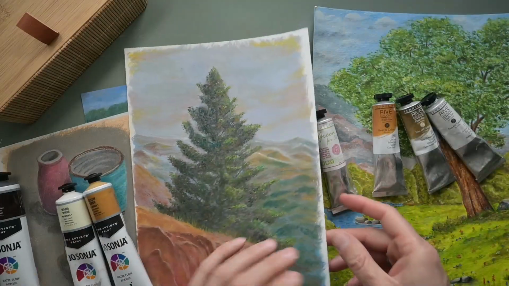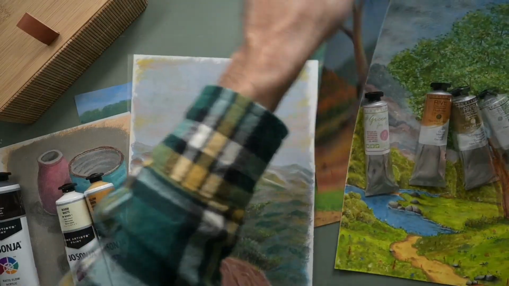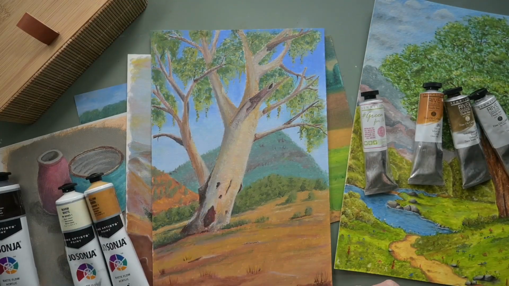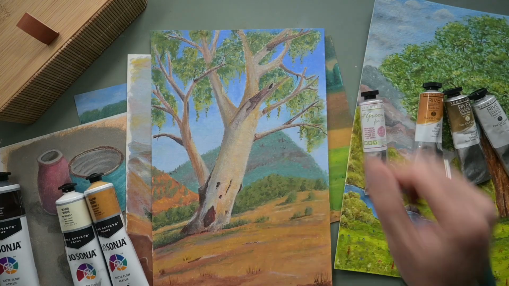No, not this painting. Where is it? It's gone. Yes, there it is. While I was painting this, I filmed a little bit on the easier parts where I didn't have to come close up myself. So we're going to end with that.